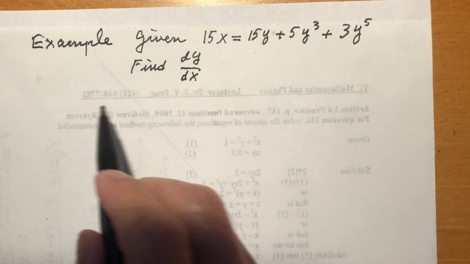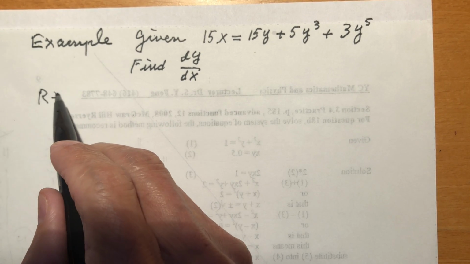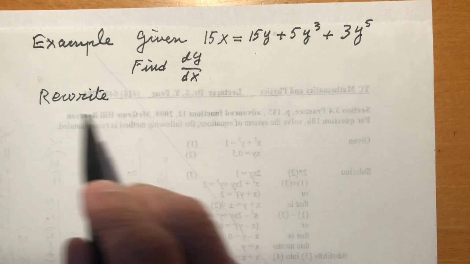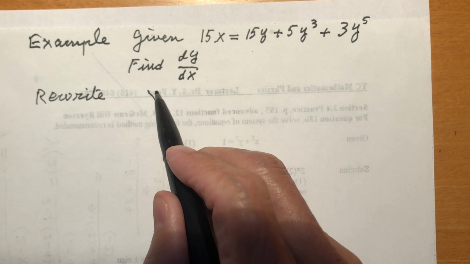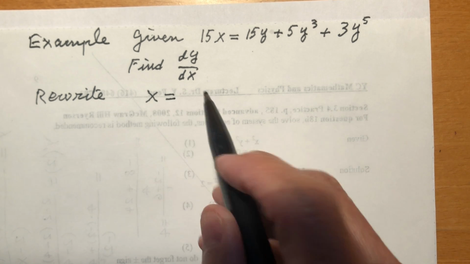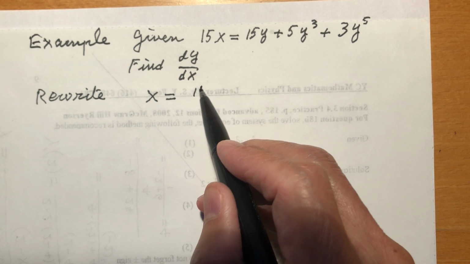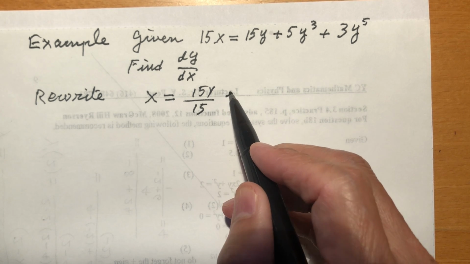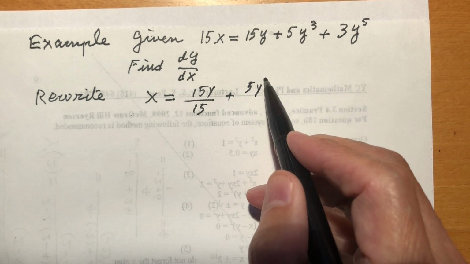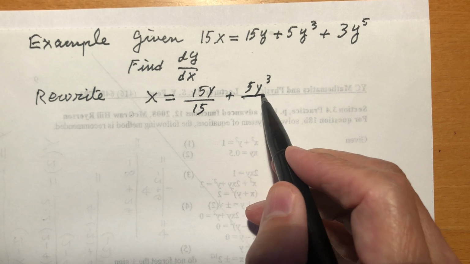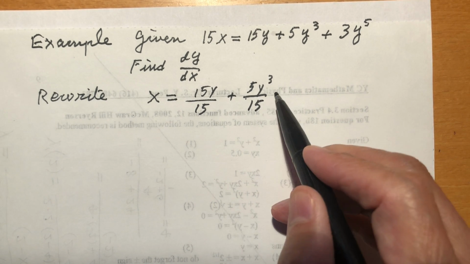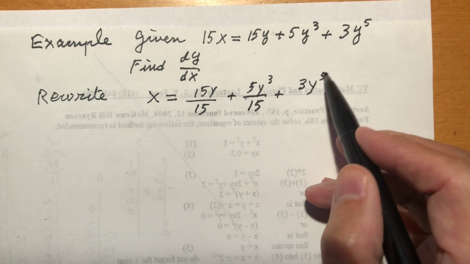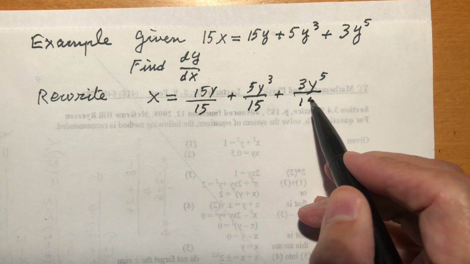First, let's rewrite x is equal to 15y divided by 15 plus 5y cubed divided by 15 plus 3y to the power 5 divided by 15.